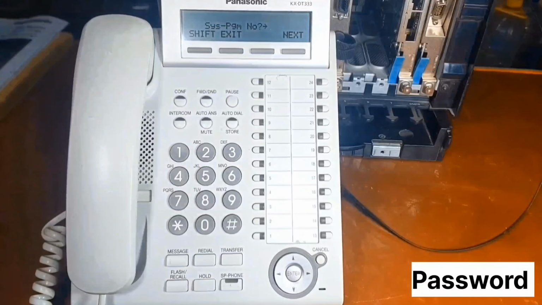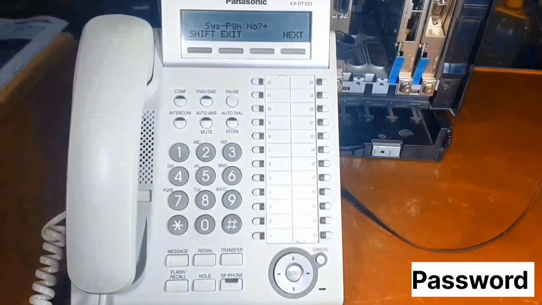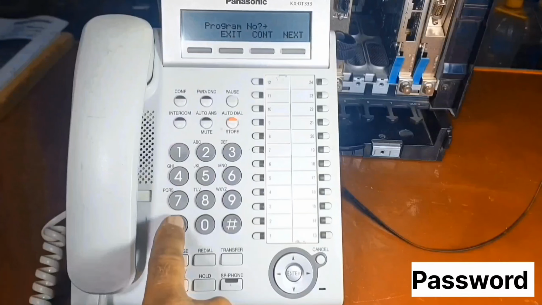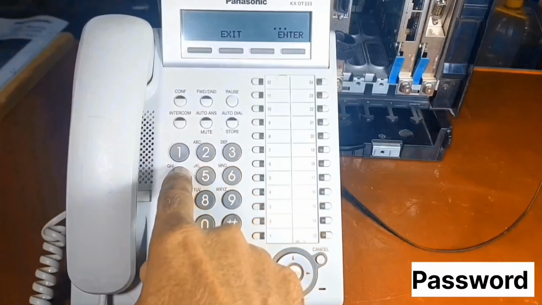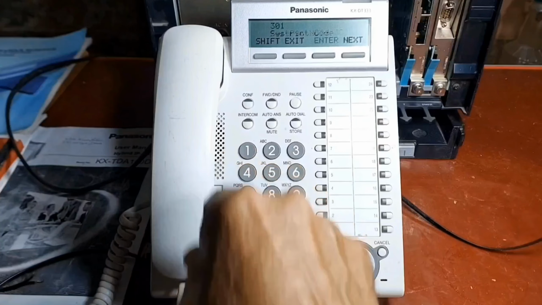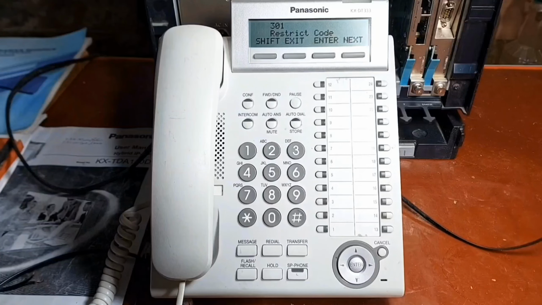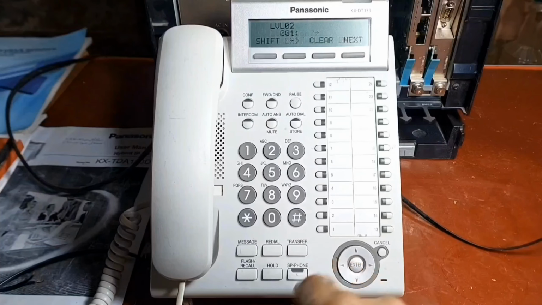To go to the programming mode, we will press the program button. Enter password *12344. PGM code 301. Enter. Enter. Again enter.